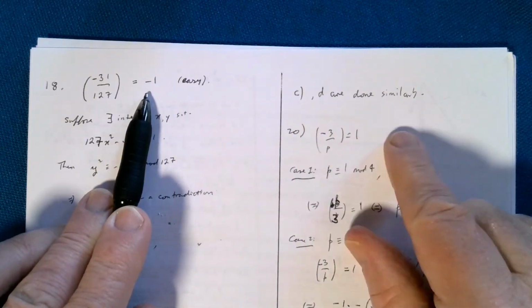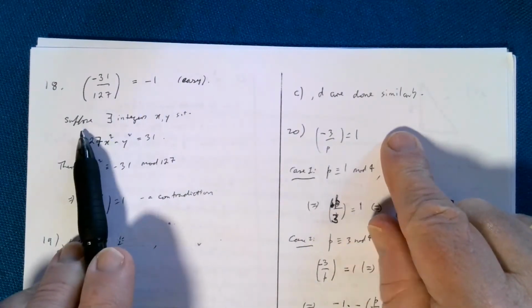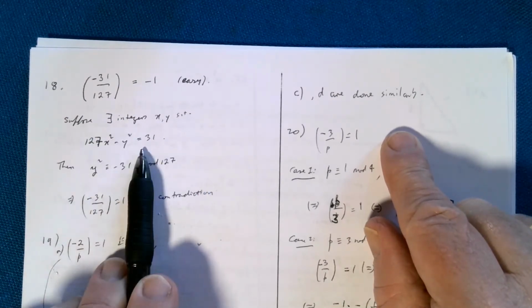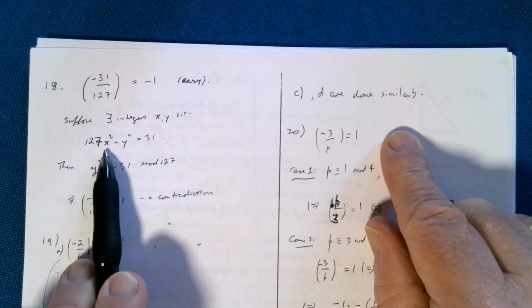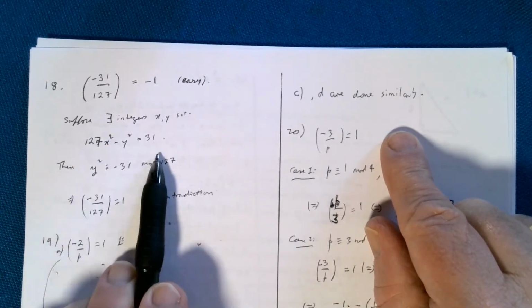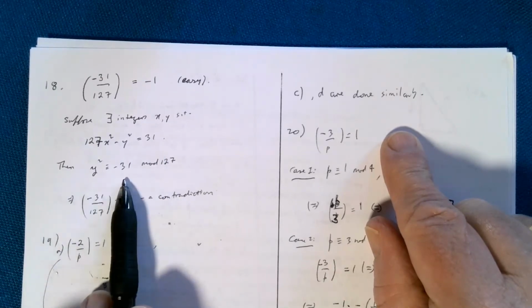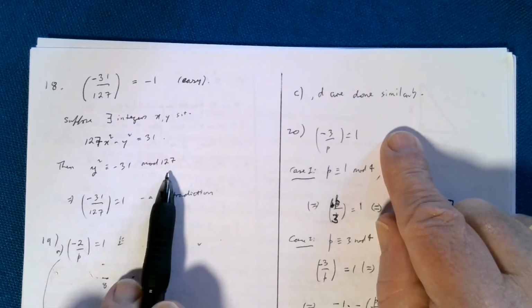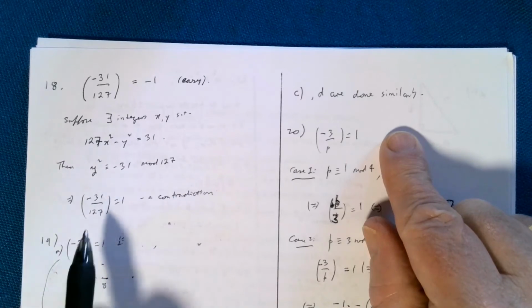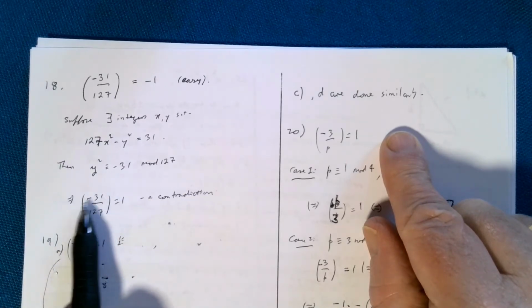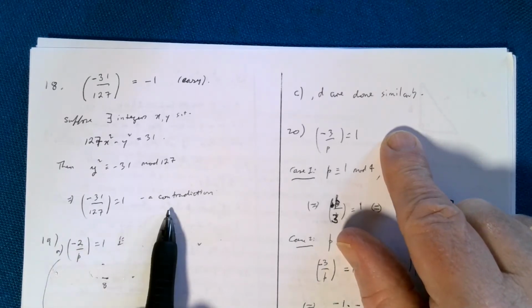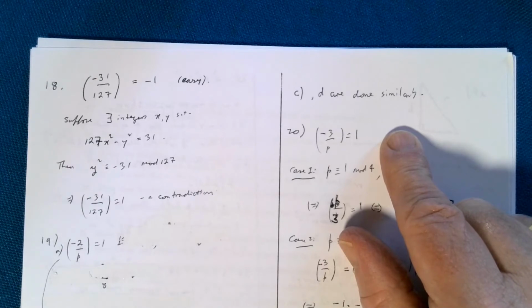That's an easy task. So for the Diophantine equation, we suppose that there are integers x and y that satisfy this equation. So if I put on my mod 127 glasses and read this modulo 127, then I get y squared is -31 mod 127. And that would then imply that -31 is a square modulo 127. And that means the Legendre symbol -31 over 127 is 1, and that contradicts what we stated up here. So a nice little application of this.